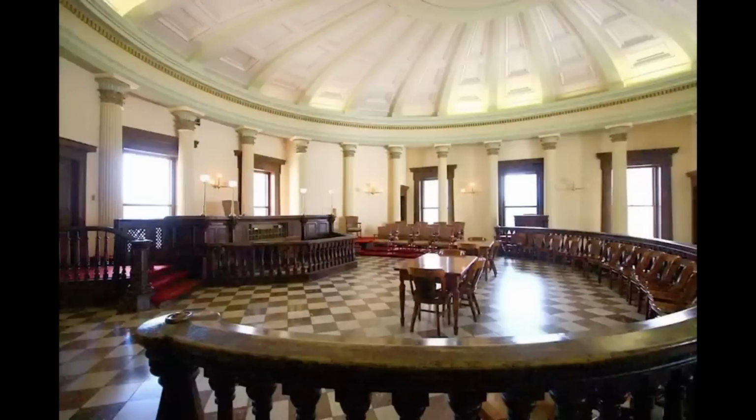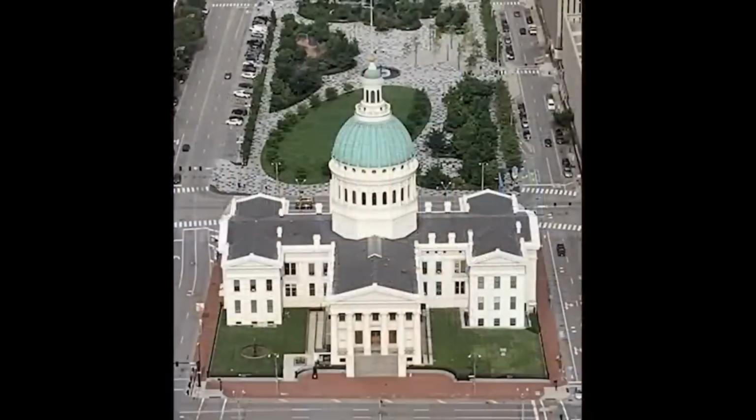You see the columns lining the interior of this quote-unquote courtroom, which could just as easily be any other kind of room if it was properly configured to be, whether it was a state assembly hall or something along those lines. And look at the detail in the ceiling. I'm also amazed by how new and even modern, I dare say, this building looks on the inside. It's beautiful. It's gorgeous.